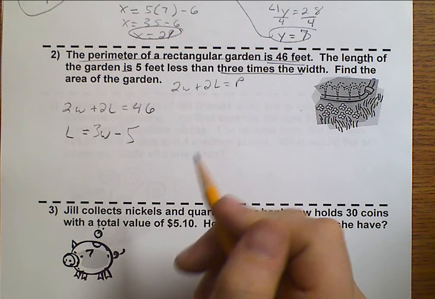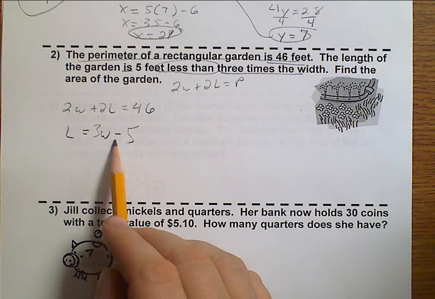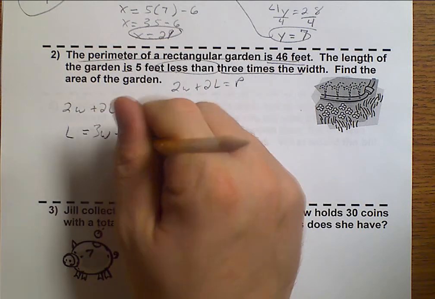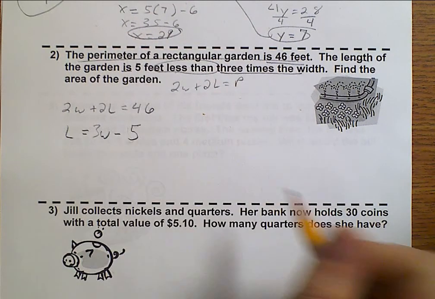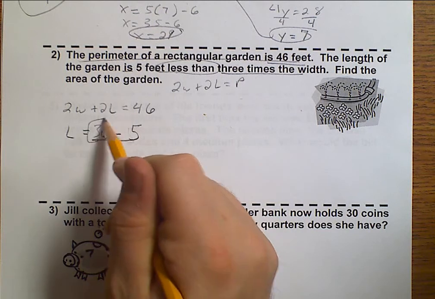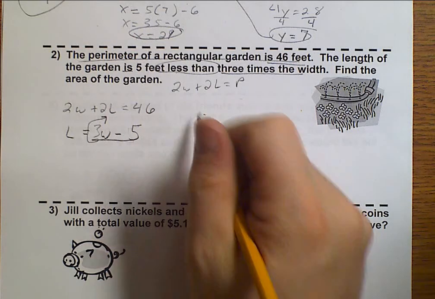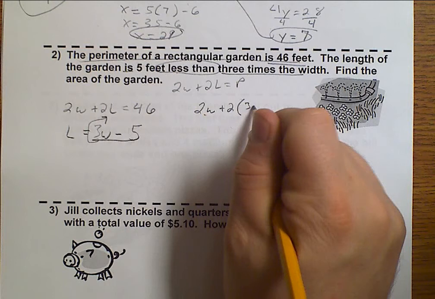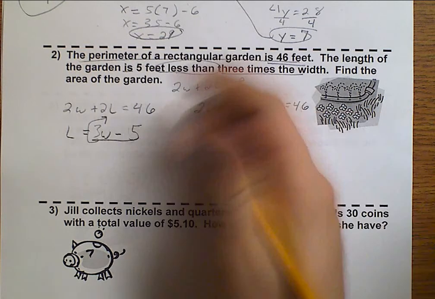Now remember, the phrase less than means that you're going to put that 5 after the subtract sign. Let me go ahead and clean this 5 up just a little bit. And now again, I know what L is, so I can just plug it back in. So that gives me that 2w plus 2 times 3w minus 5 is 46.